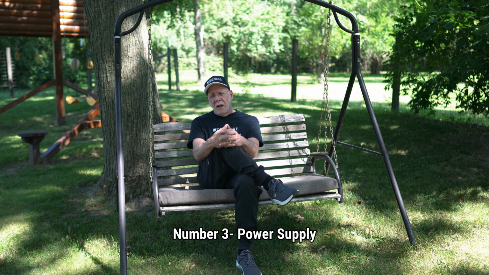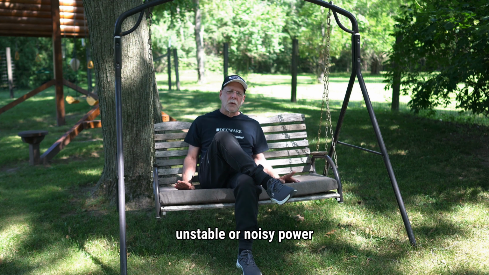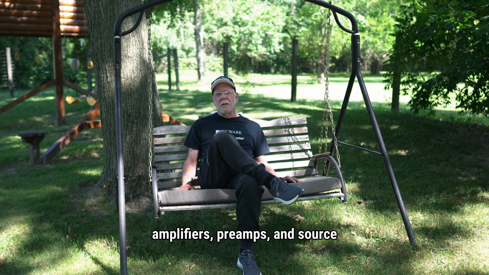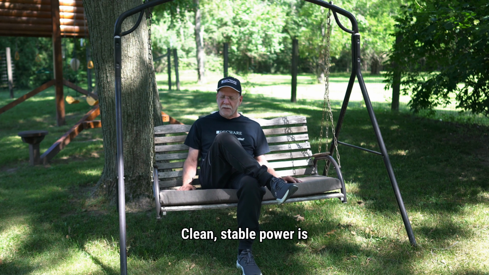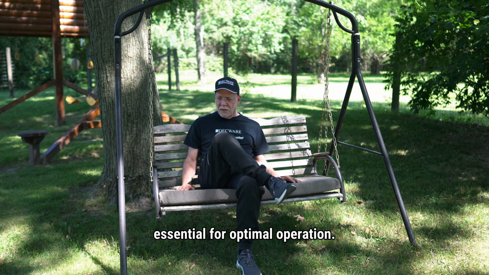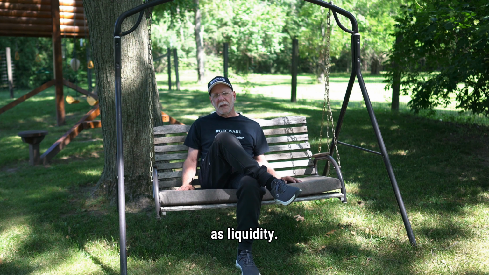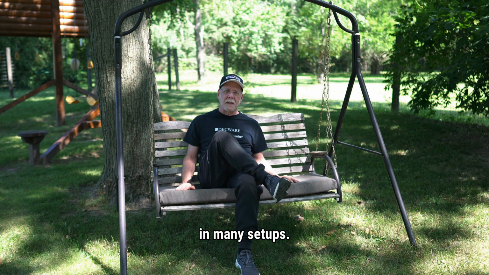Number 3, power supply quality. With simple tube amplification, unstable or noisy power can introduce unwanted artifacts into the audio signal, degrading the performance of amplifiers, preamps, and source components. Clean, stable power is essential for optimal operation. With our amplifiers, clean power can be heard as liquidity. Poor power quality is a frequent weak link in many setups.